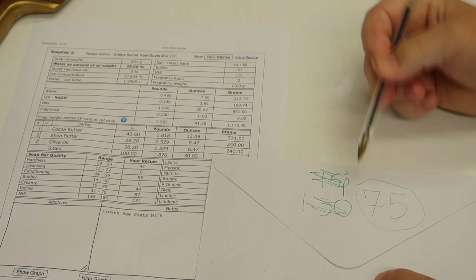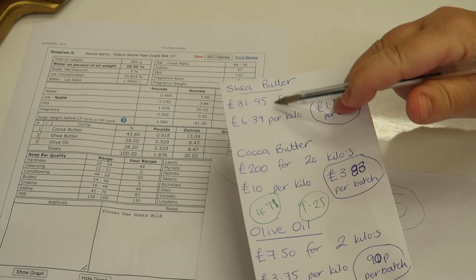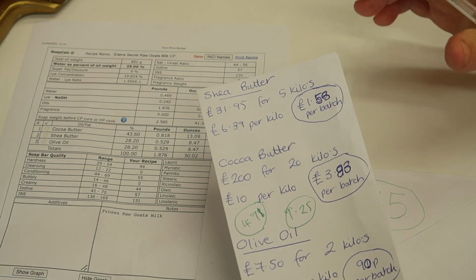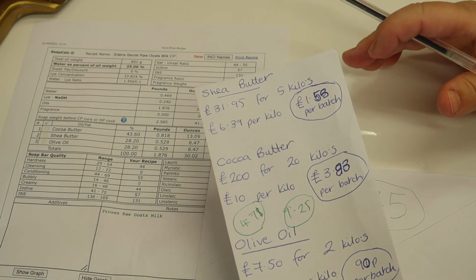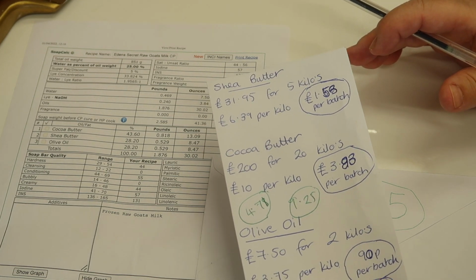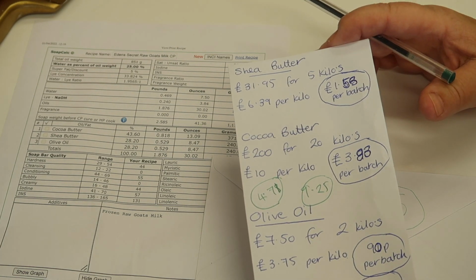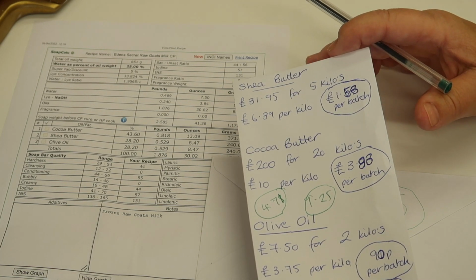That 75 pence, as we know, is only going to rebuy those ingredients. You haven't made any profit. In fact, you've actually made a loss, and the reason you've made a loss is because of everything else that needs to be taken into account.